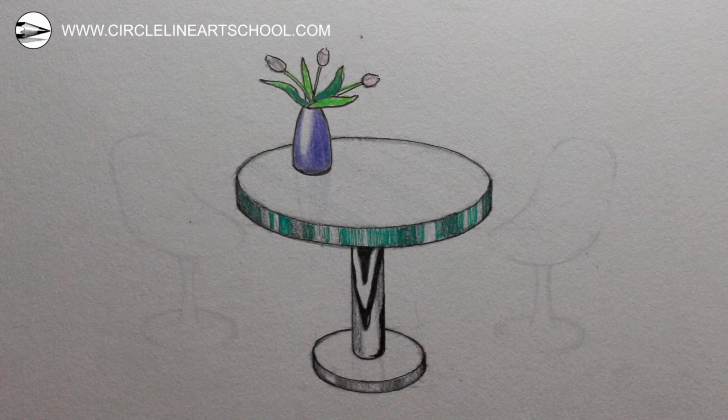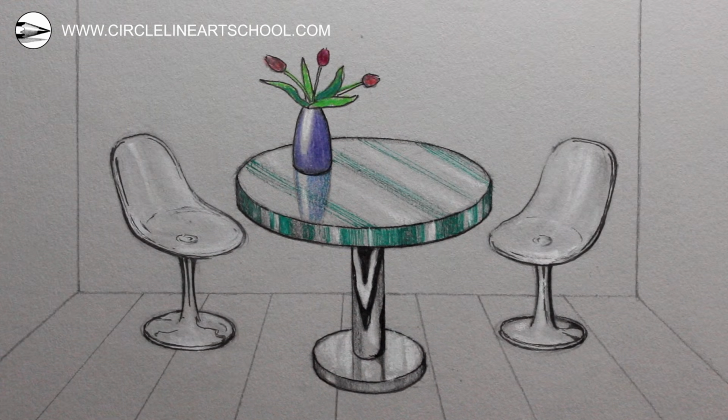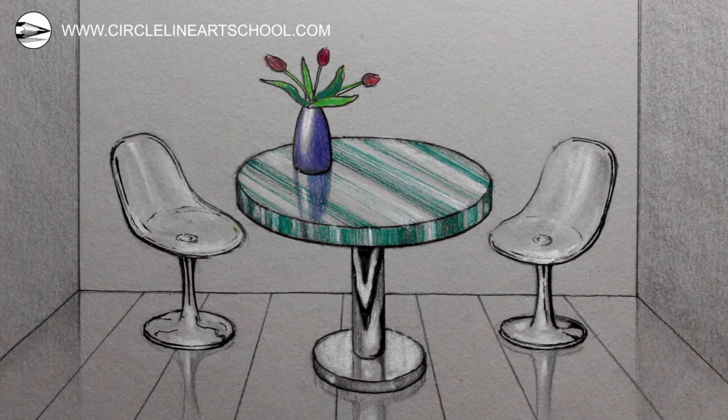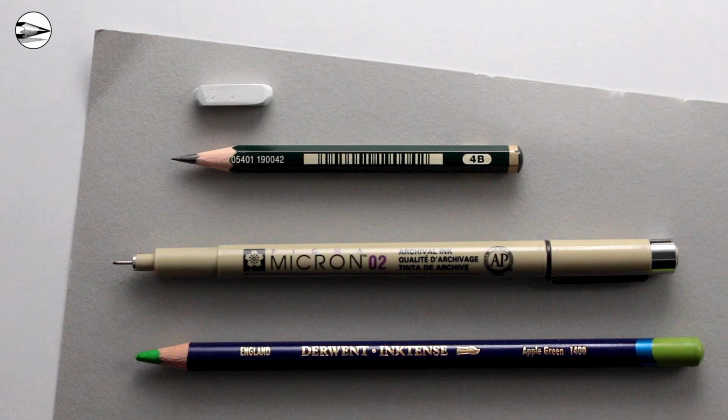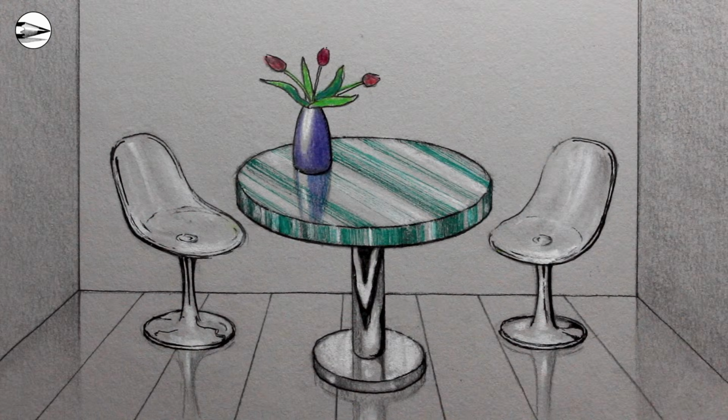Using perspective, we can also add some chairs and some colour and a room to the table later on. For this drawing you just need to use a pencil and some paper, but for my drawing I'm using a grey piece of paper, some white chalk, some pens and some colouring pencils. So for this drawing just choose whatever drawing tools you'd like to use.